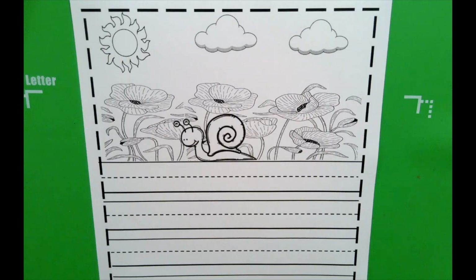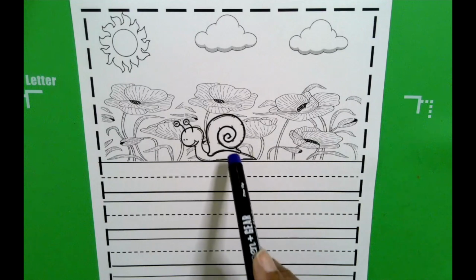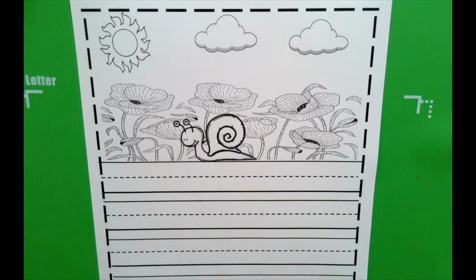I'm so excited about our writing today. You know why? Because we have a great picture to write about. Take a look at our picture. We're going to be writing about this little guy. He's in the garden.